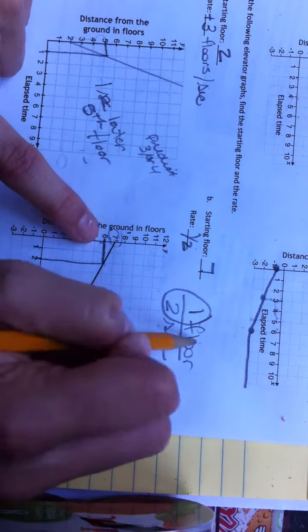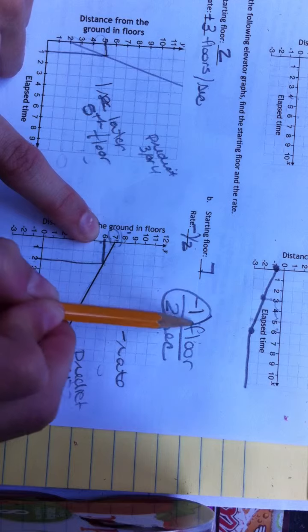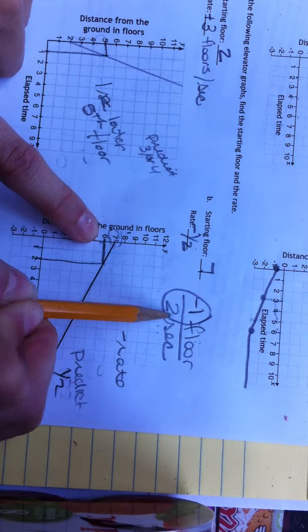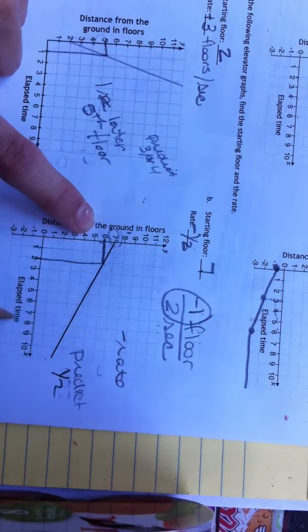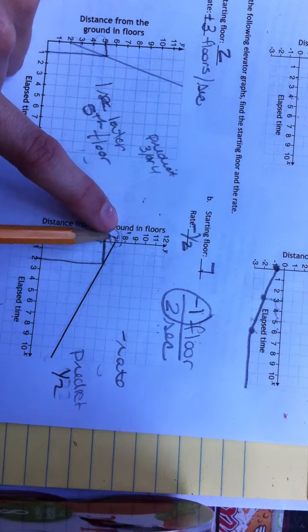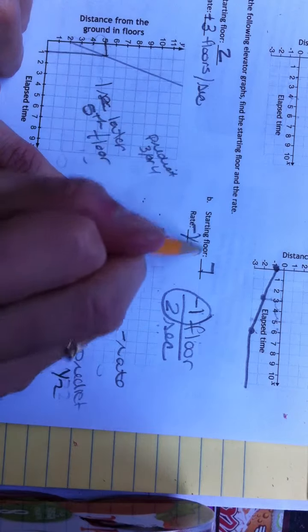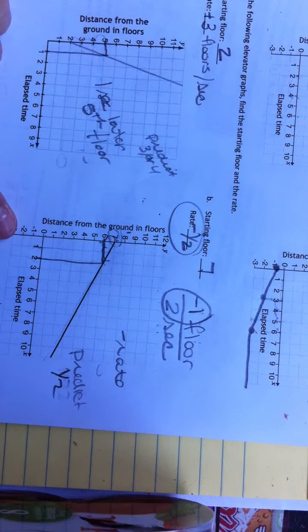So if it doesn't match up perfectly, try the next second over, match it up, and here's the big thing. You need to remember it's floors over seconds. So I went down, sorry, I forgot the negative. I went down 1 floor and it took me 2 seconds. That's what you've got to remember. It's the y over the x. So it's the floors over the seconds. So I went down 1 floor and it took me 2 seconds. So my rate is -1/2. My prediction, by the way, was a little high. Sorry about that. Okay. Oh, that's it.